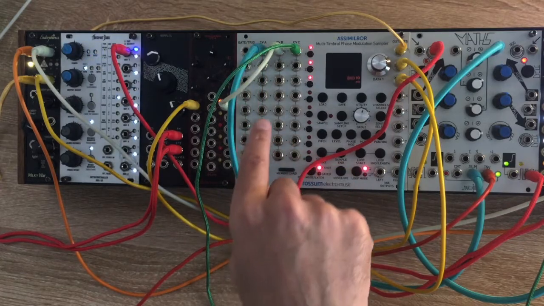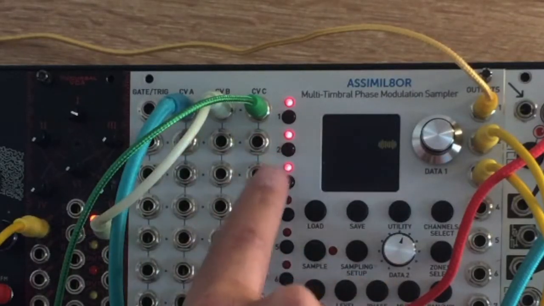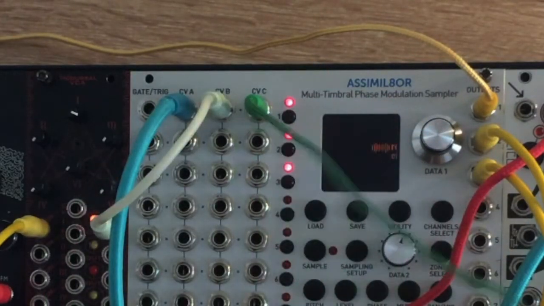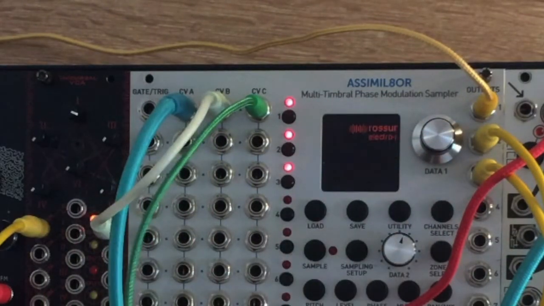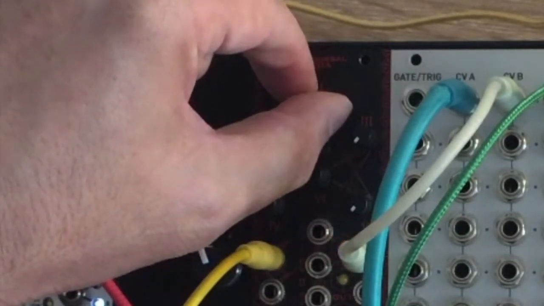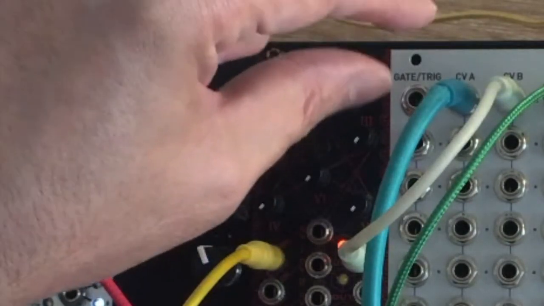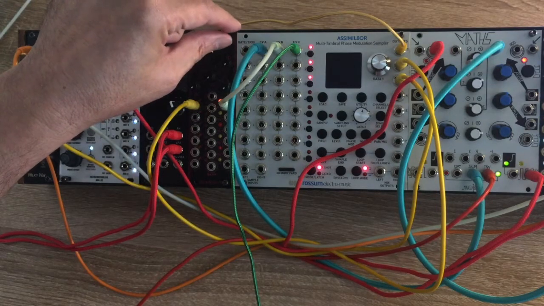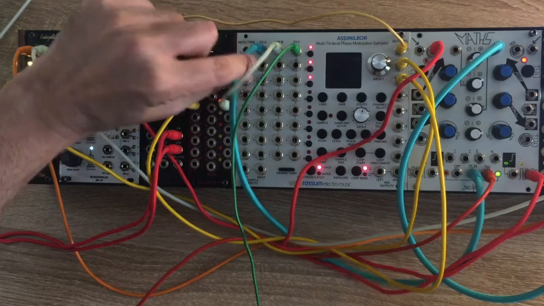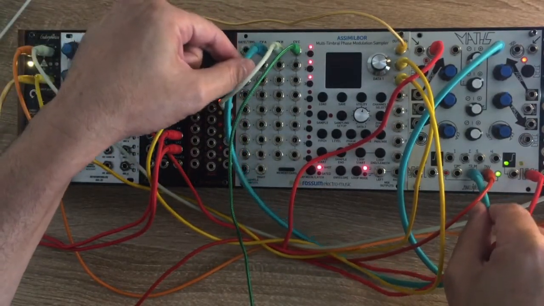Over on the Rossum, we've actually got three sources coming in. The pitch source is in green, which is coming from the Ornament and Crime. And then we have some attenuated sources for linear modulation and so on. And then I also have another modulator which is coming here from Maths. Sorry, I lost track of which green cable was which.